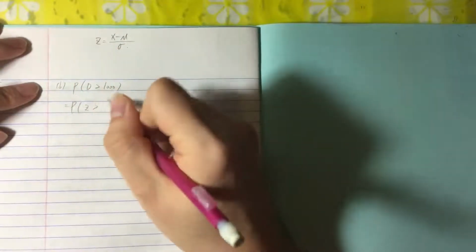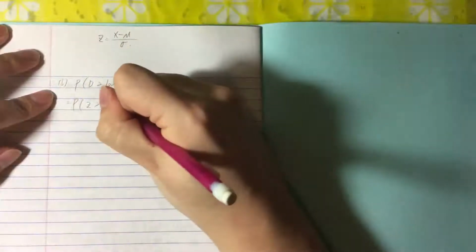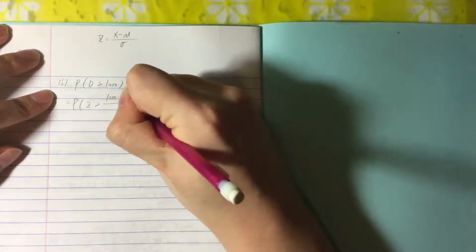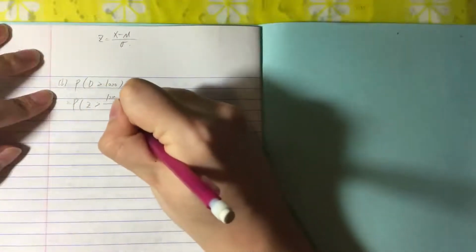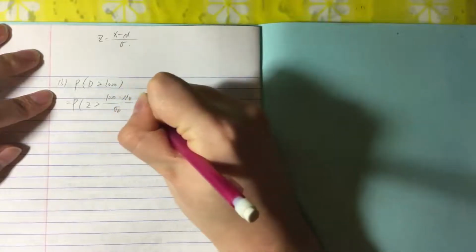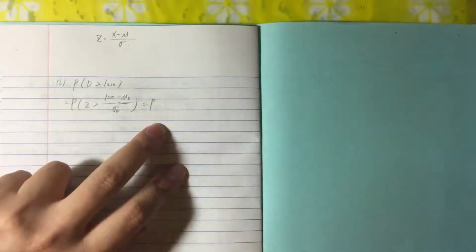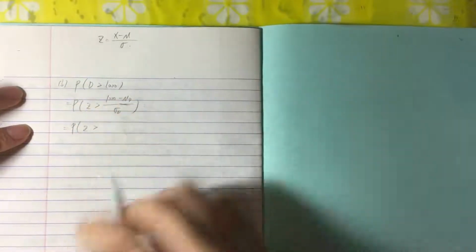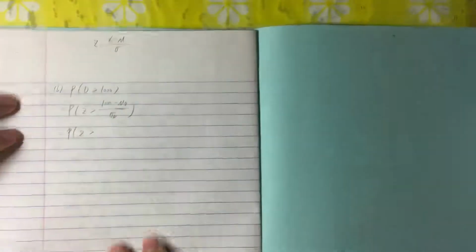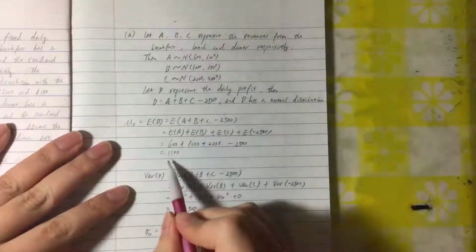So if I convert D to Z, the formula is 1000 minus mu of D over sigma of D. Mu of D is 1100.